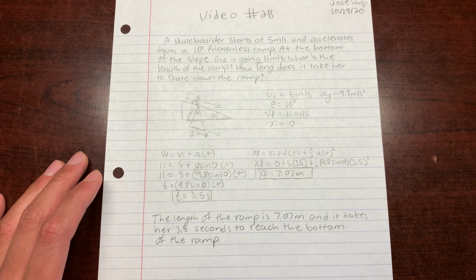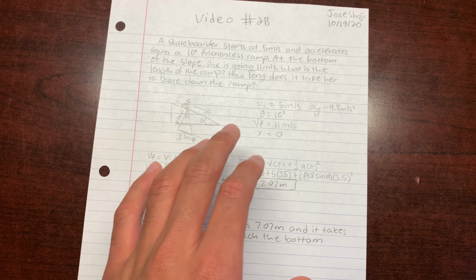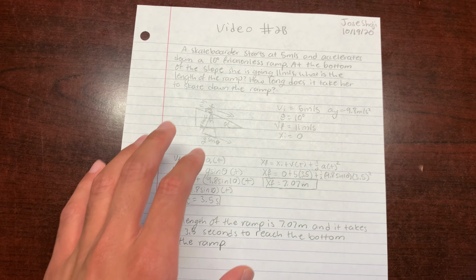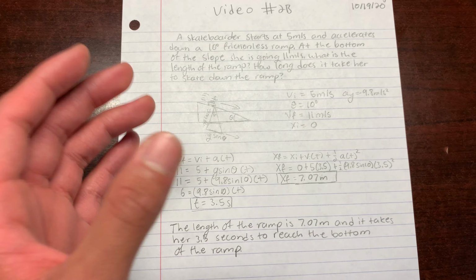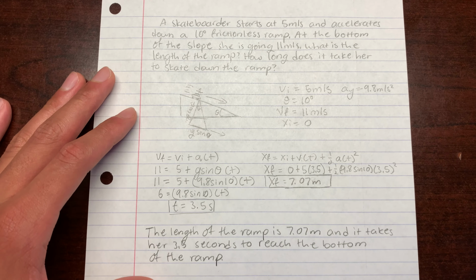And this relates to what we're learning in physics recently, because we're focusing on kinematics, and this involves using kinematics equations and formulas to determine how long it takes her to get down the ramp and the length of the ramp, which is all kinematics. Thank you.